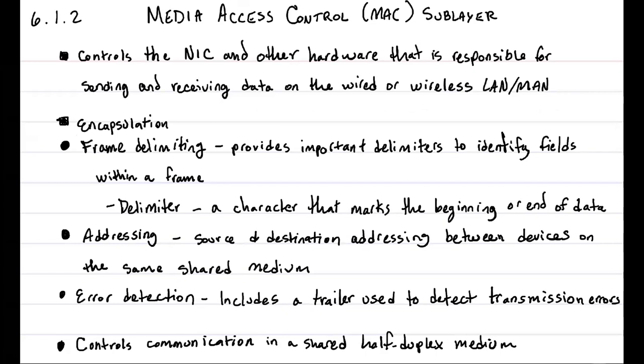So encapsulation in the media access control sublayer includes the following: frame delimiting, addressing, and error detection. Frame delimiting provides important delimiters to identify fields within a frame. A delimiter is a character or a code that marks the beginning or the end of the data. In this case, it's the beginning or the end of the frame.